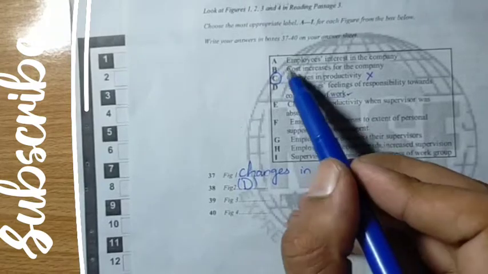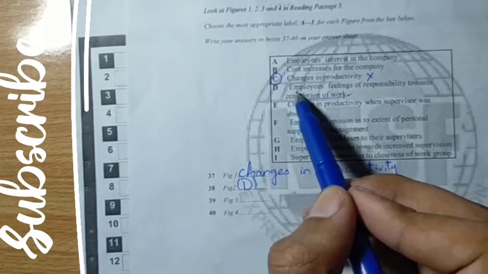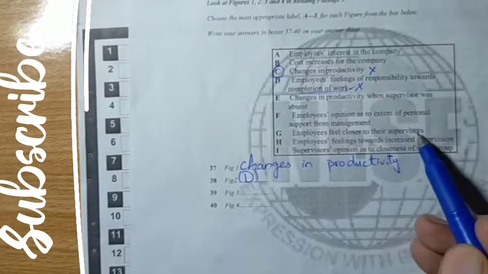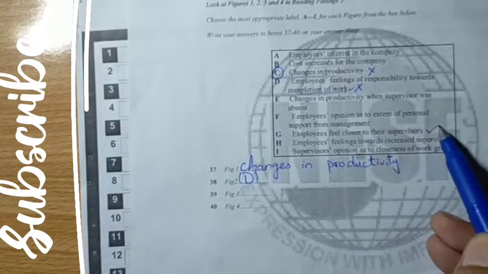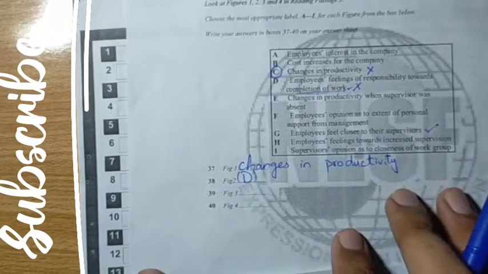Read the options. Employees' interest in the company, cost increases for the company, this will not be used. Changes in productivity when supervisor was absent, employees' opinion as to extent of personal support from management, employees feel closer to their supervisor, this option might resemble others, so we will have to first read the other options.